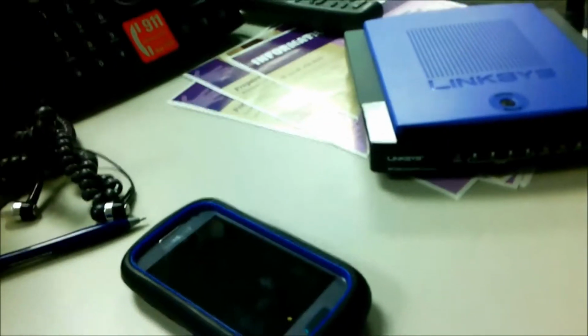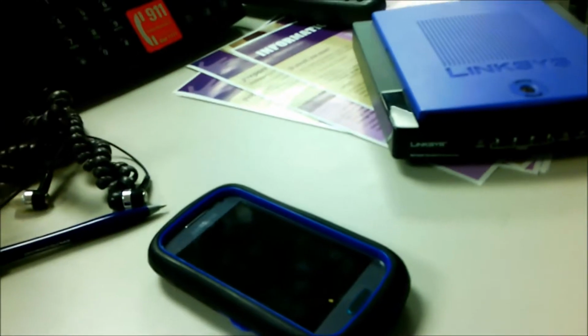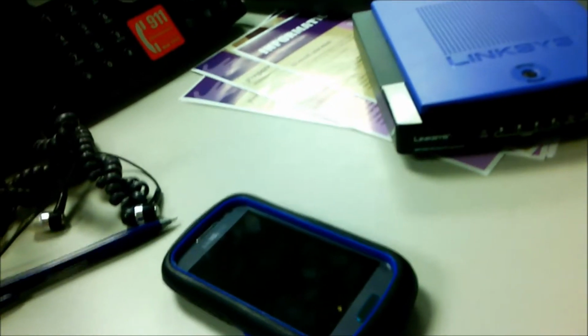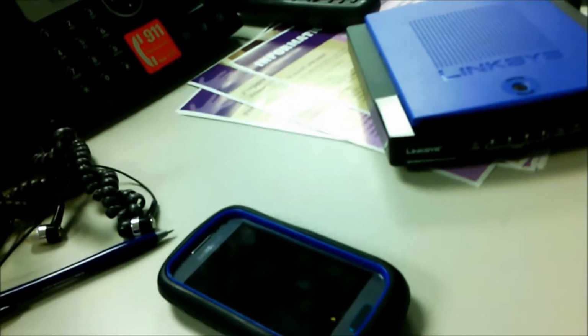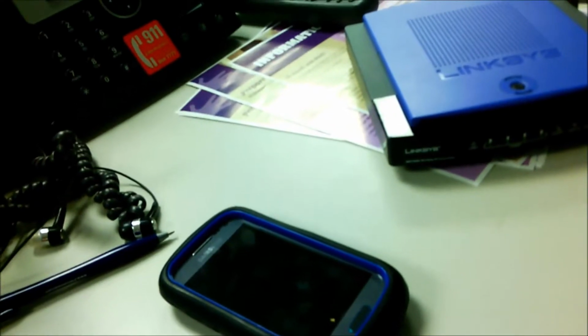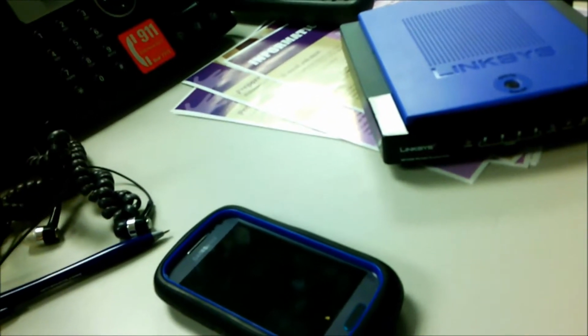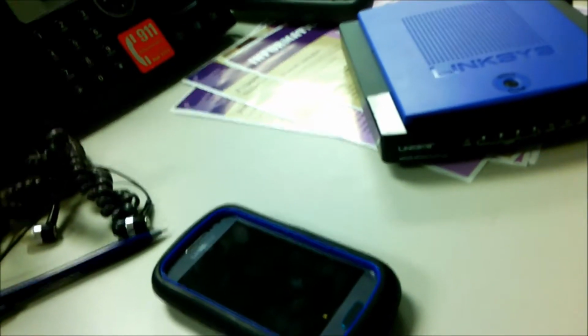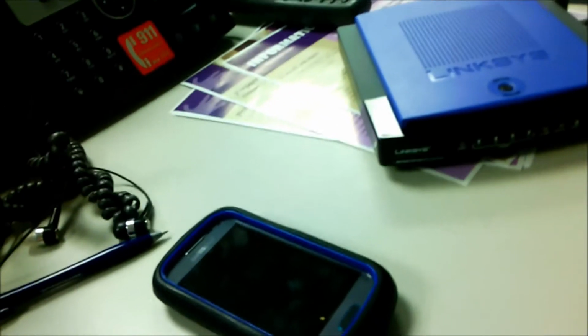I'm going to give a little bit of information on NAT, or network address translation. Network address translation converts private addresses into internet routable addresses. So with NAT, a private source IP address is translated into a public or global address, and this process is reversed for incoming packets.